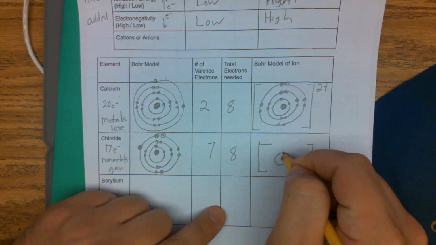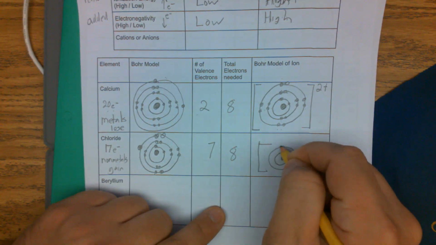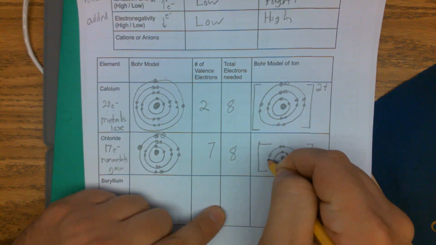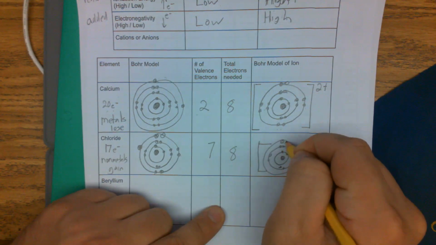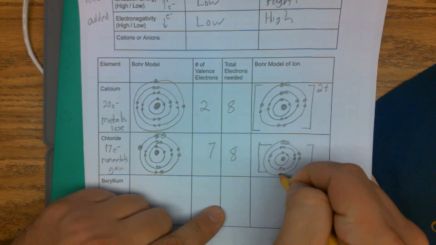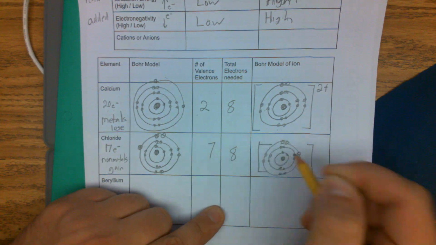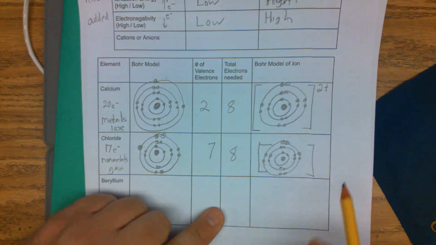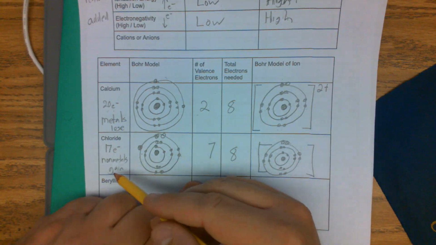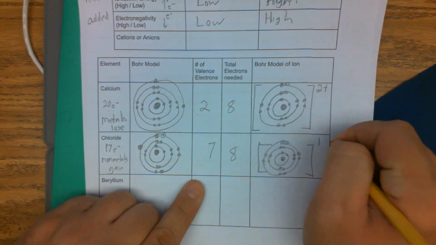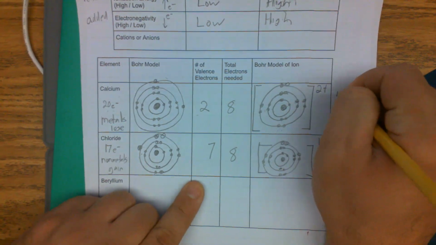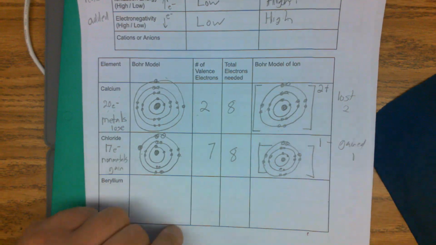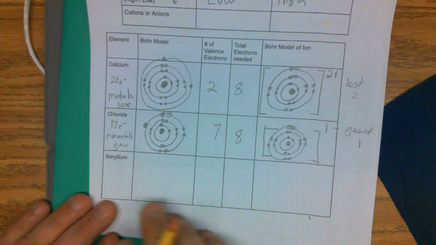So our Bohr model should be the same. Our completed row here. So I'm basically adding this electron that was missing. Since this gained 1 electron, we're going to say that this is minus 1. Because this lost 2, this gained 1. All right, let's go and look at the last one.